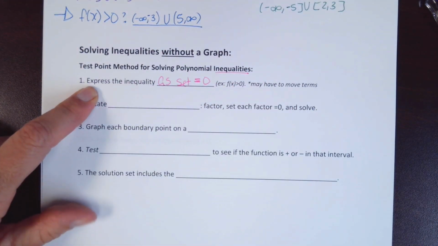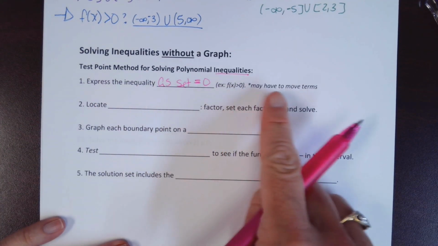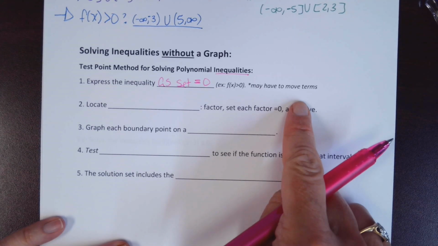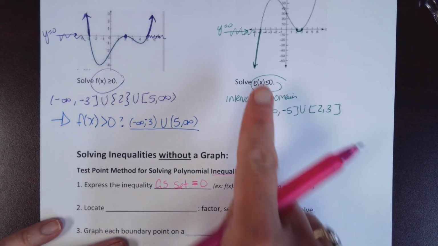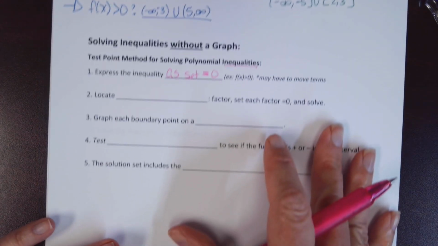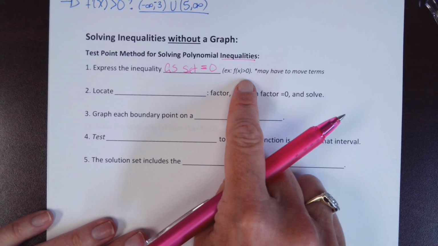We need to make sure it's set equal to 0. We want to compare it to 0, nothing else. We may have to move terms over. If you have something on the right side of the inequality, you may have to move it back over so it's set to 0. For each of our inequalities we've been working with so far, we've been comparing it to the x-axis where y equals 0. That's what we need.